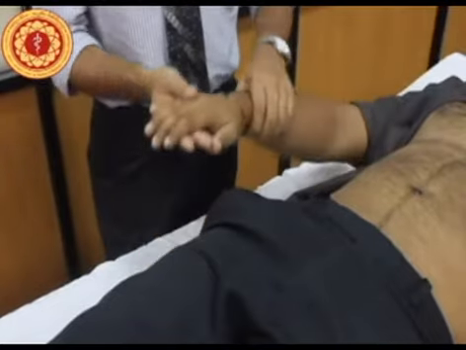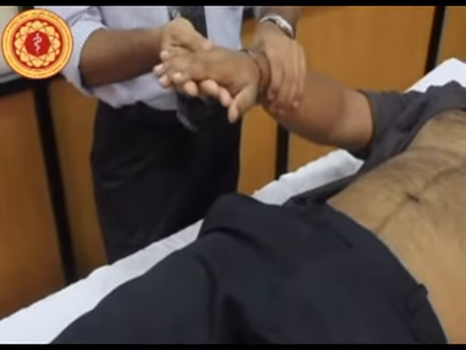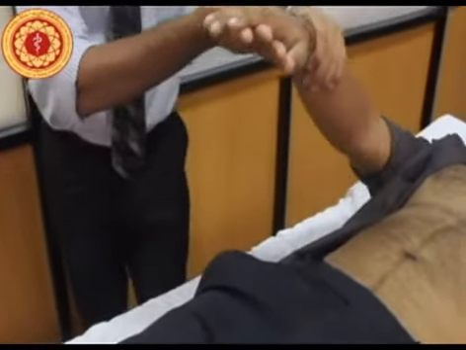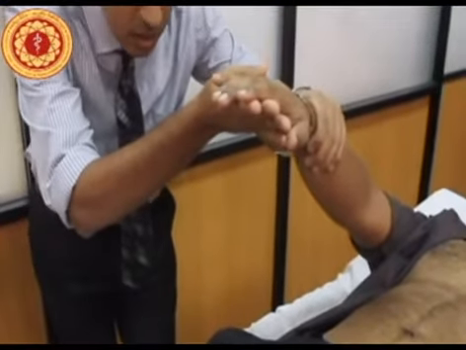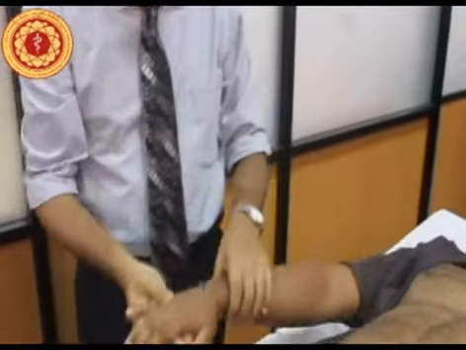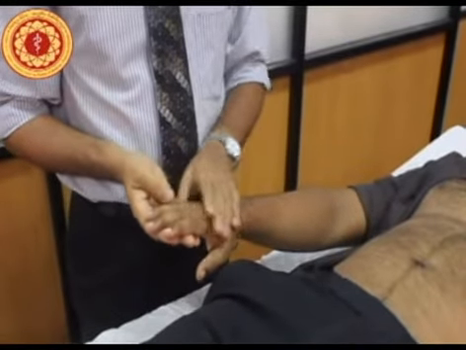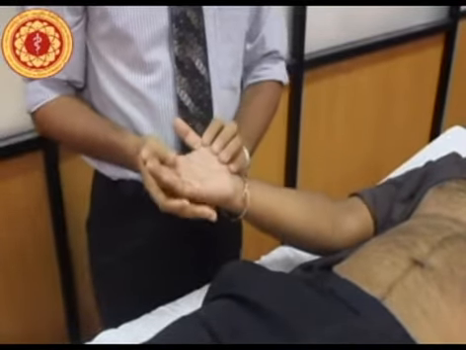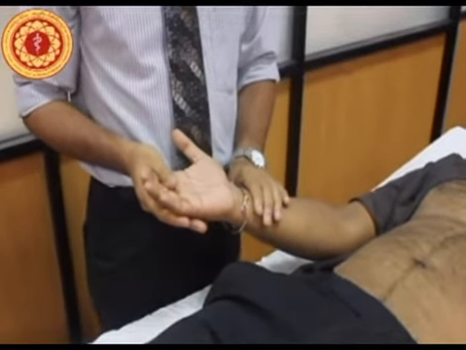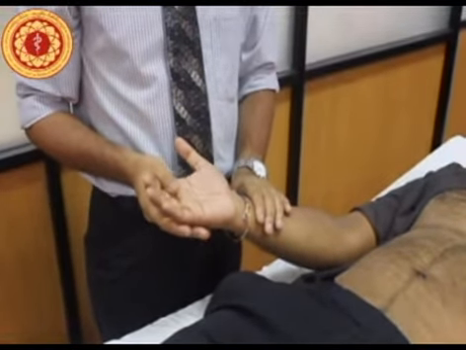In the hands, examine for the presence of clubbing. Bring the fingernails to your eye level and observe for clubbing. Also look for leukonychia, white nails, and the presence of palmar erythema, all of which are stigmata of chronic liver disease.